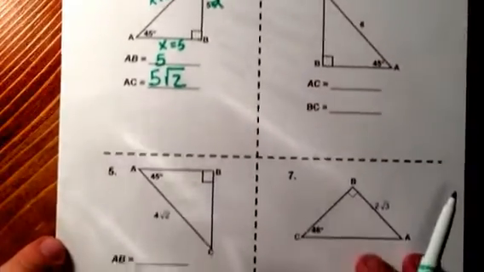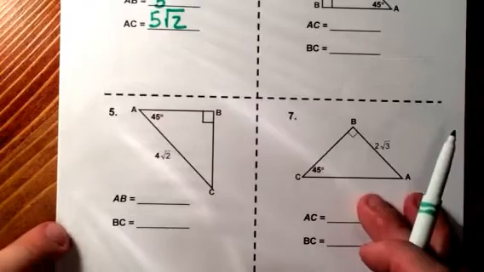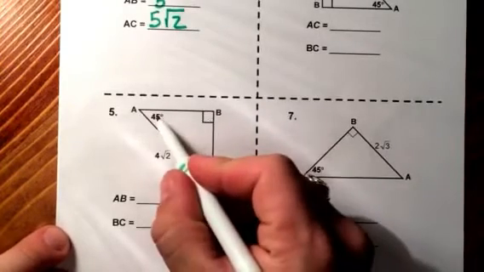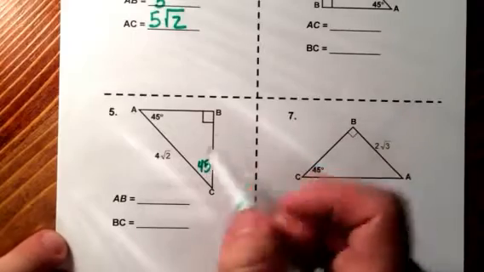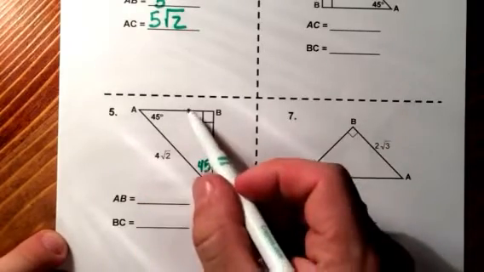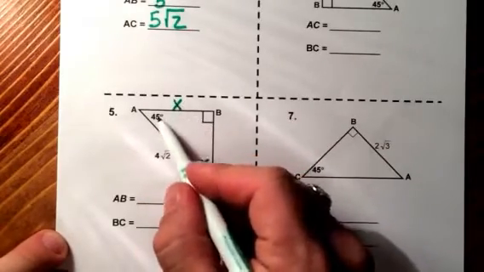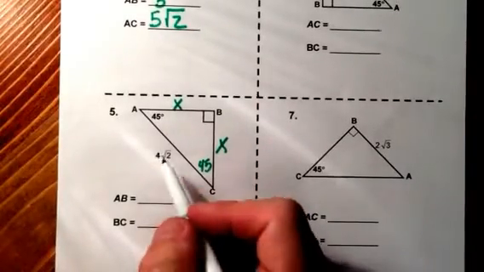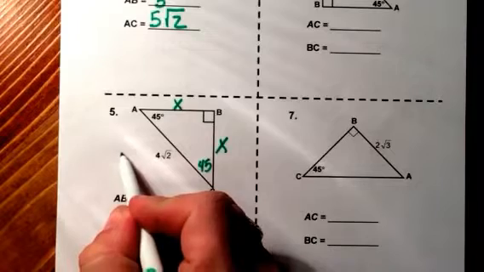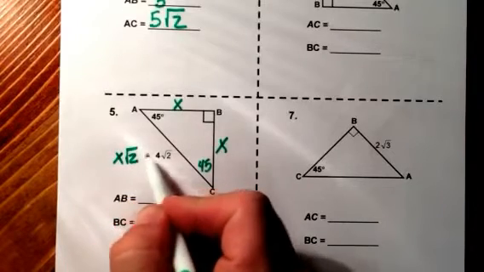Let's look down at example number 5. Again, 90 degrees, they tell me one's 45, the other one must be 45. So as I'm labeling it, my two legs are going to be AB, so that's X, and BC, so that's X, which leaves 4 radical 2 to be my hypotenuse.